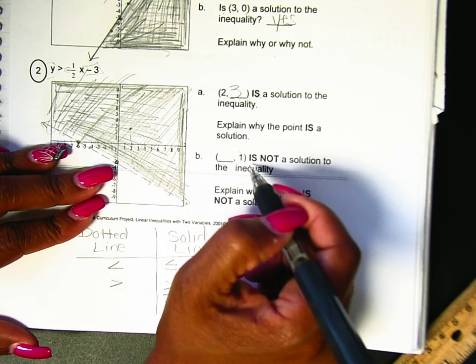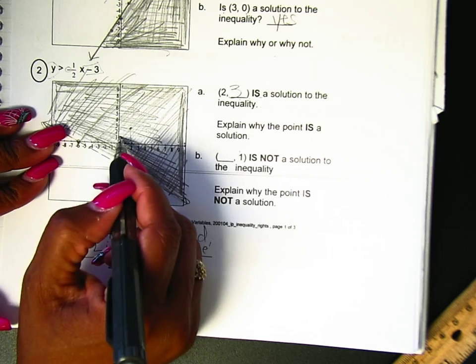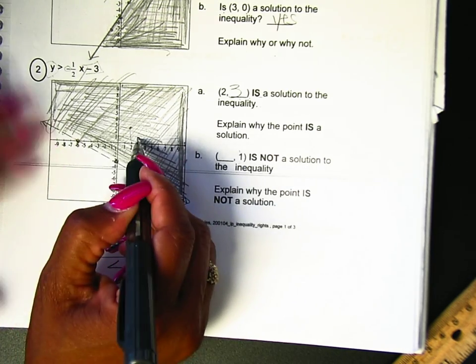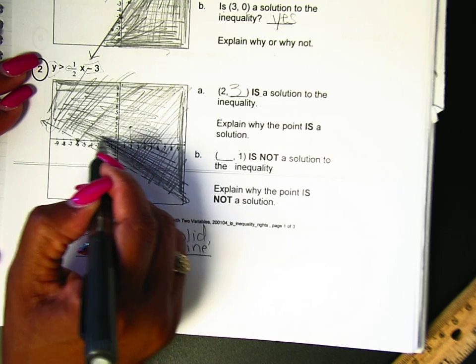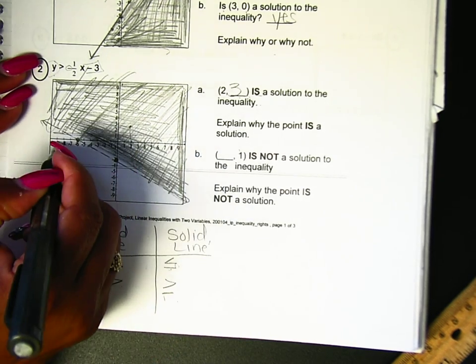What x value would not be a solution to the inequality? So I'm looking for y being 1. Here's y being 1. Okay? This is 1. So anything in the shade, it's not going to work. But I can come all the way over here. Look, all the way. Right here.